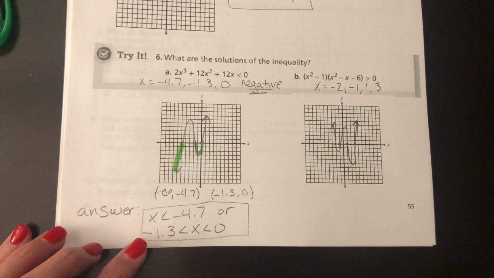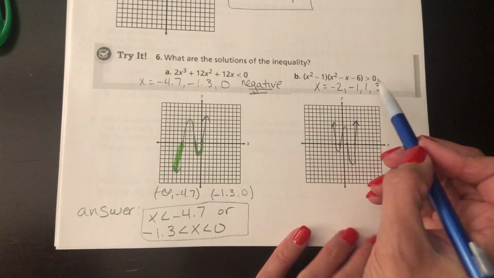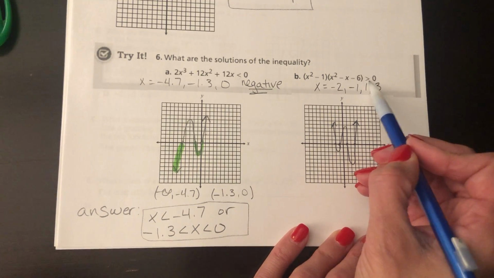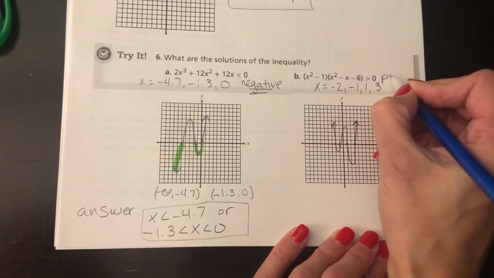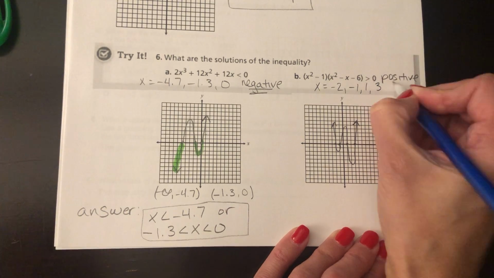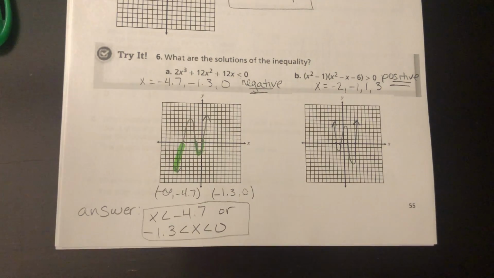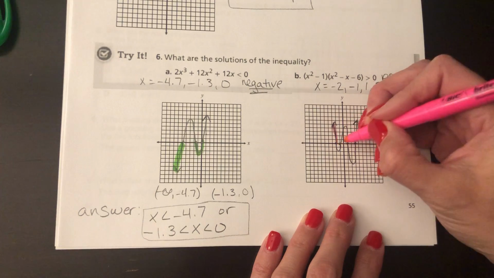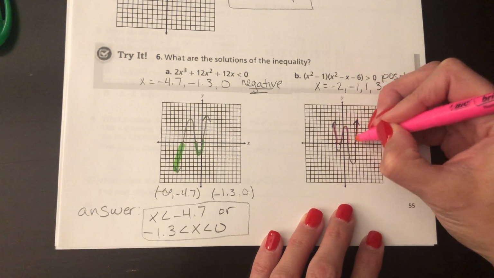All right. And then I'm going to look up here. I'm looking for greater than 0. So anything bigger than 0 is going to be positive. Positive is above the x-axis there, so I'm looking for anything above the x-axis.